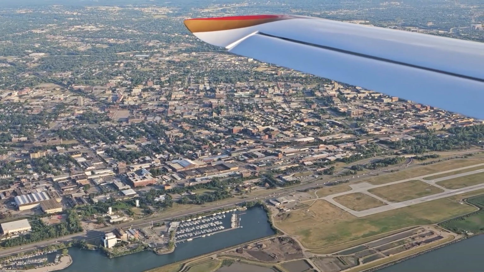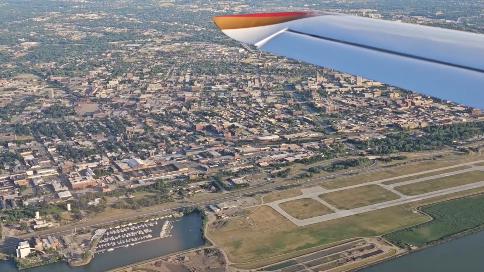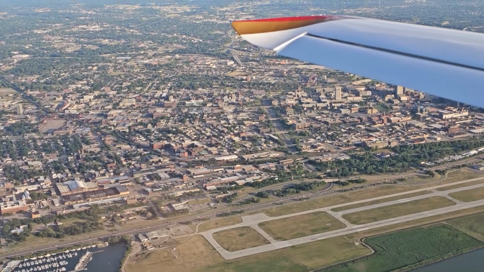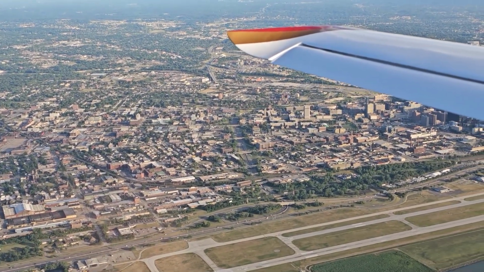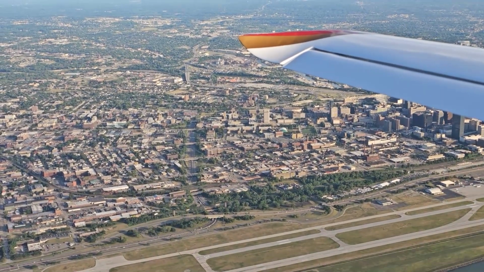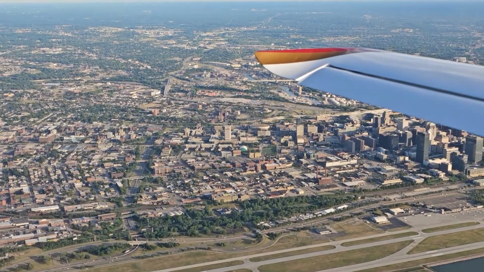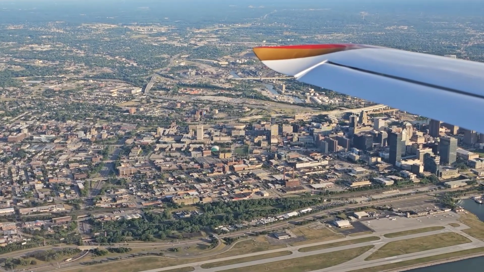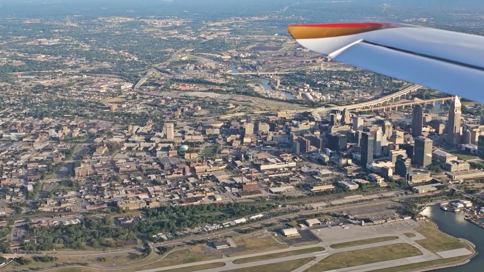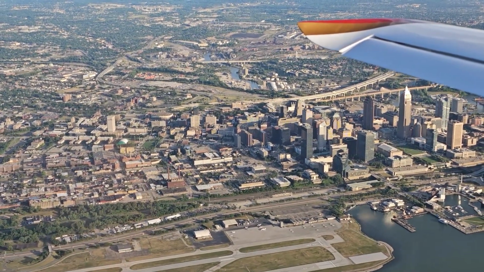And here we are coming up on Cleveland. Right below us, you can see Burke Lakefront Airport. I actually had to climb 1,000 feet to get over their airspace. And right beyond that, we see I-90, which goes across the top of Cleveland. As we get a little bit farther on, you can see the Coast Guard station right by Burke Lakefront. And then we get into the downtown area. Cleveland is a small city.